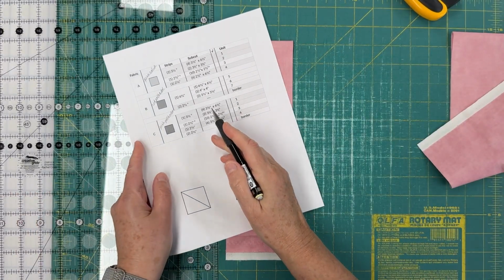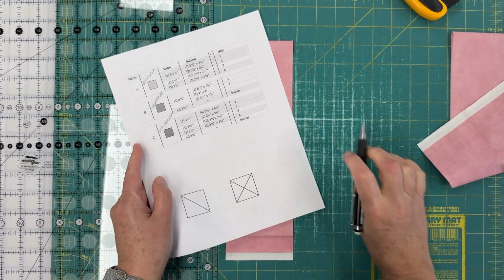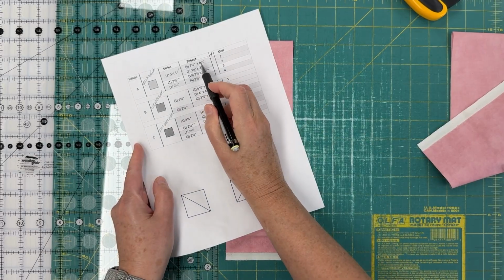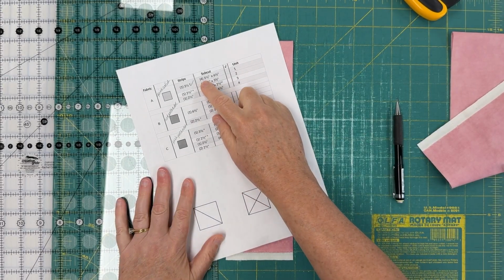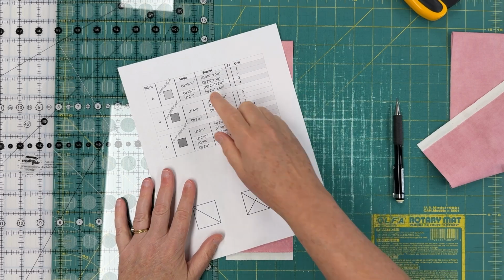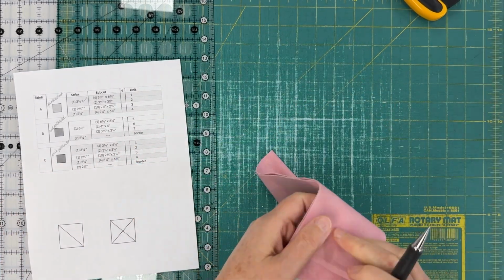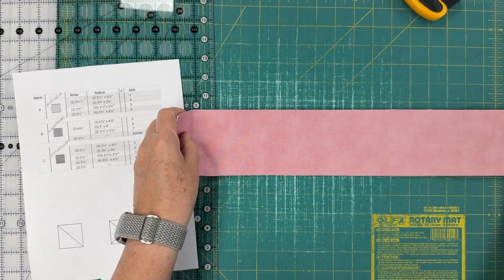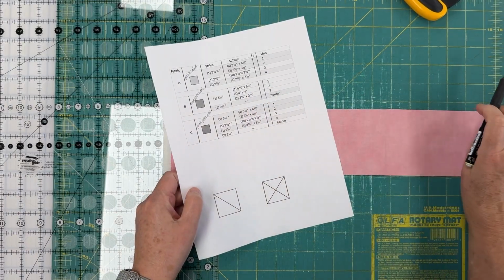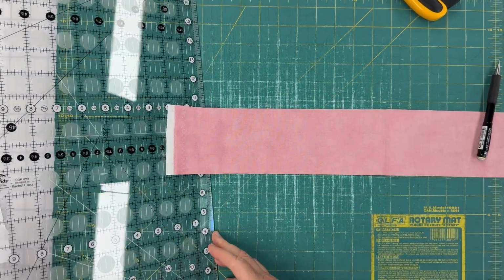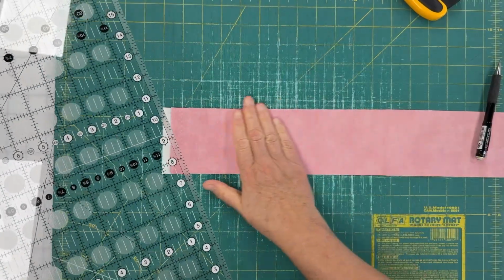And then I'm really going to go over here and say, yep, I cut that strip. Now let's do the subcutting. Let's start with the 3.5 by 6.5. Now you know you cut a 3.5-inch strip. So you're going to cut the 6.5-inch part.